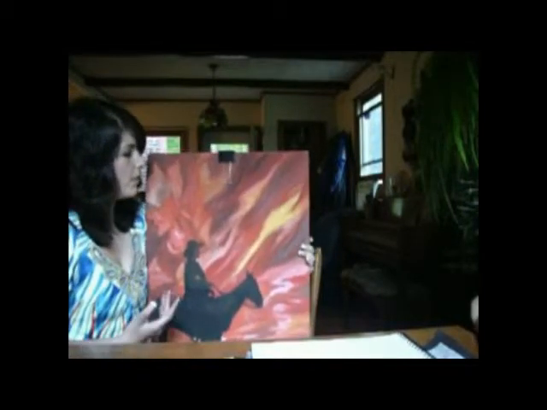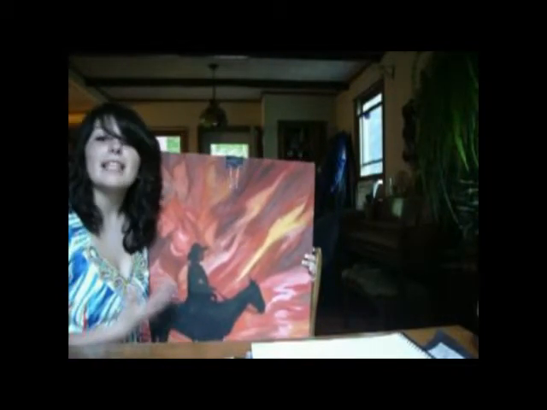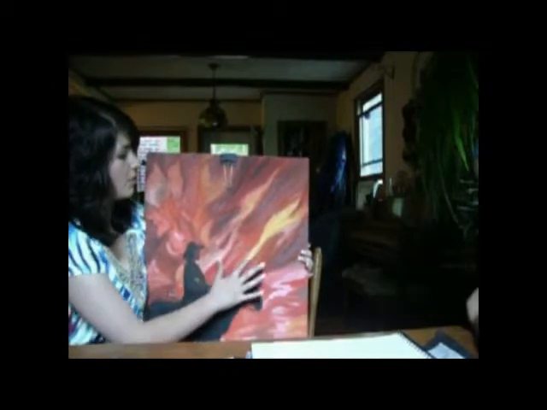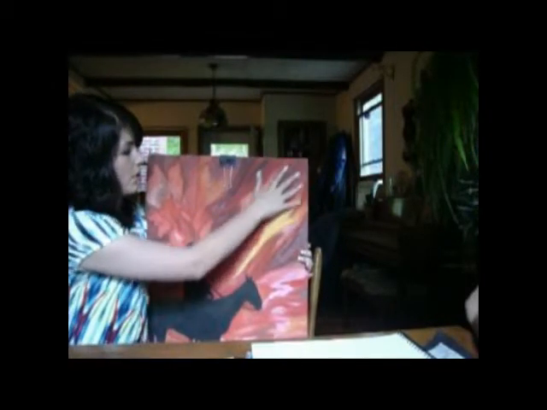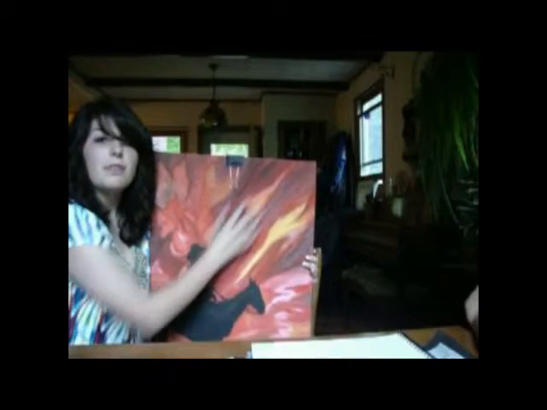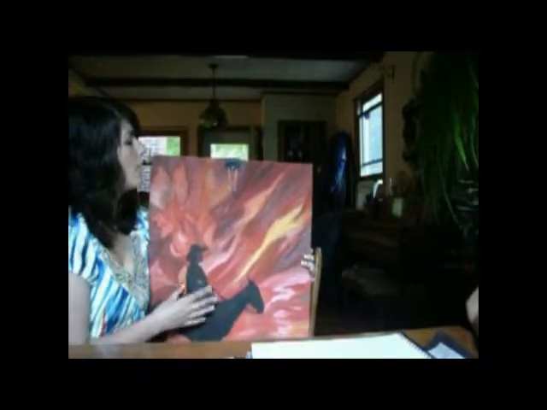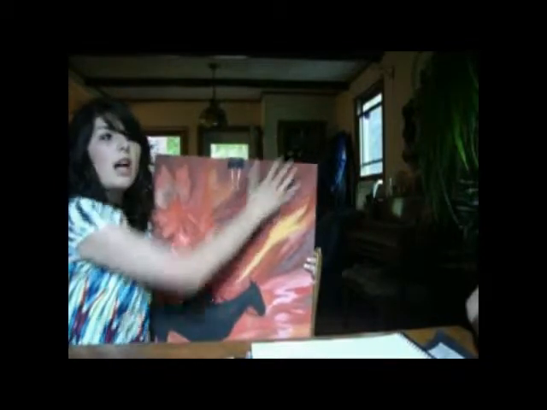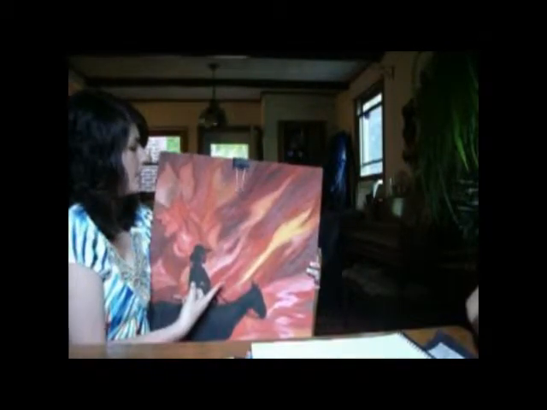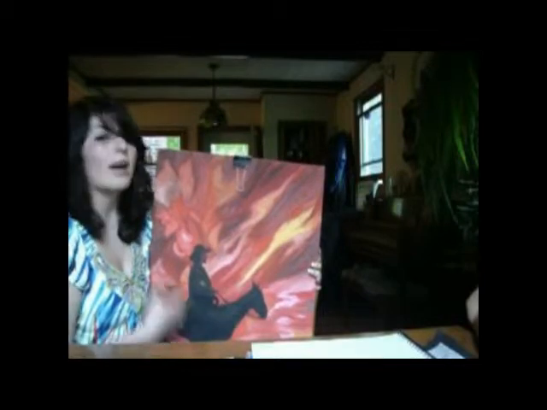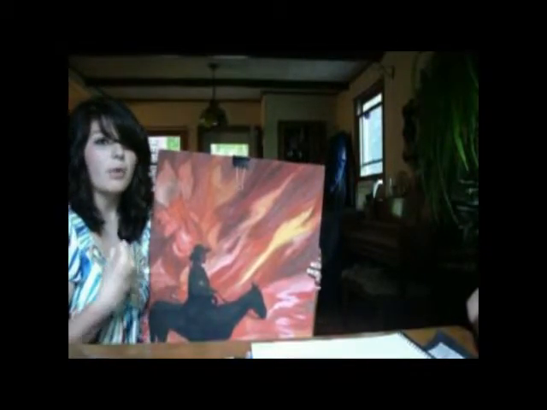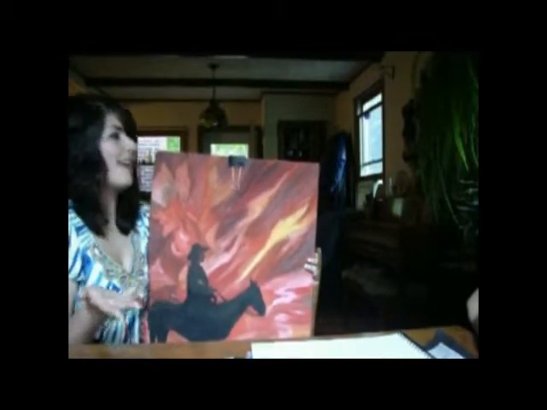Like in this painting, although you don't have any lines in it, see these streaks going in this direction? The grouping of these streaks causes the painting to have more of a diagonal line to it. This line gives it a little more energy, a little more oomph.